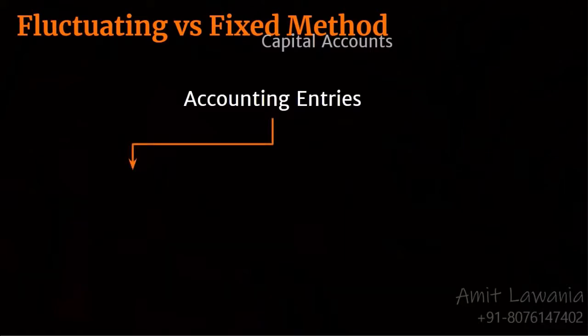Now we will see how the entries are made when the fixed capital account method is followed. In case of the fluctuating capital account method that we just studied, the accounting entries were made into the capital accounts of the partners.